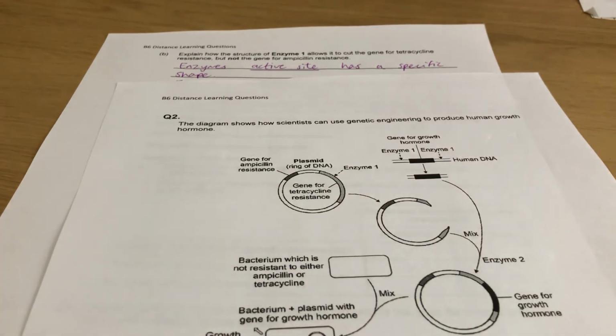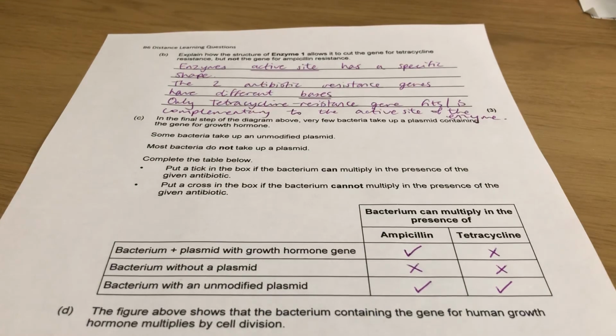So both of those resistant genes are there. Therefore, if we've got an unmodified plasmid, the bacteria can multiply because they're resistant to the antibiotic. Yes, I think I've explained that correctly. In fact, I know I've explained that correctly because I had a little practice earlier.